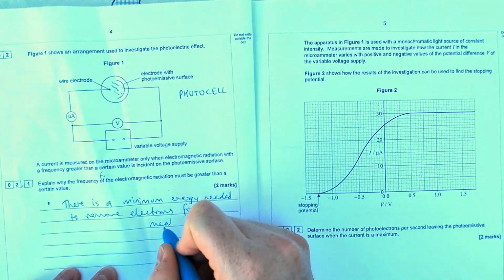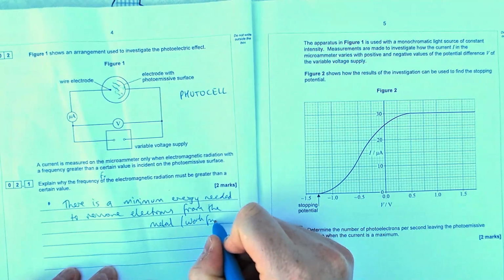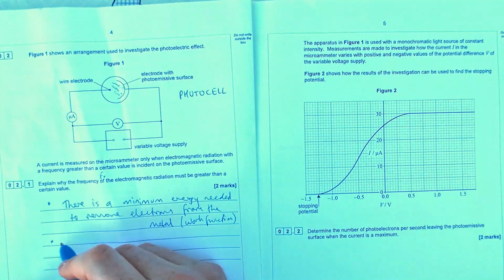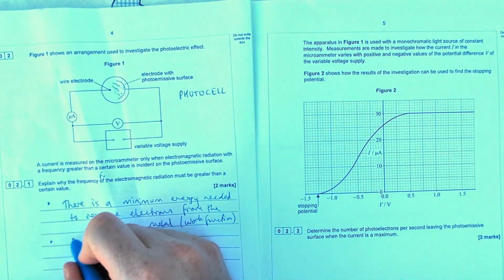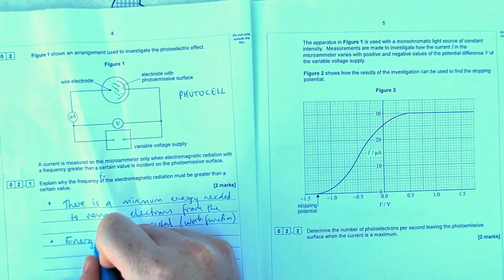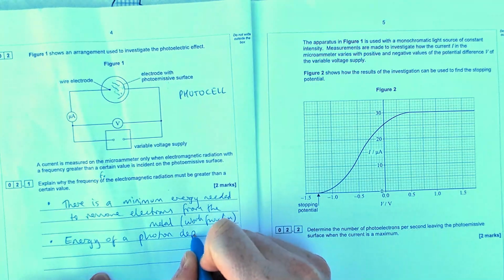You don't need the work function for this mark, but I'm going to put it in anyway. So it's called the work function. Now, how do we relate frequency to energy? It's not enough just to quote the equation, but we'd say that the energy of a photon depends on its frequency.